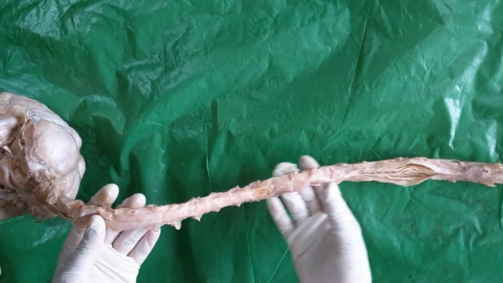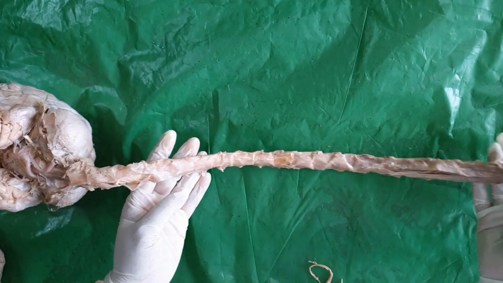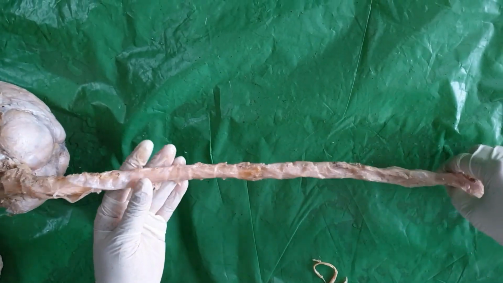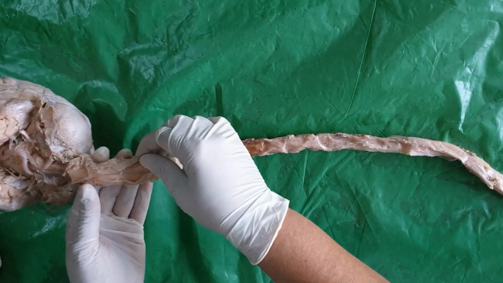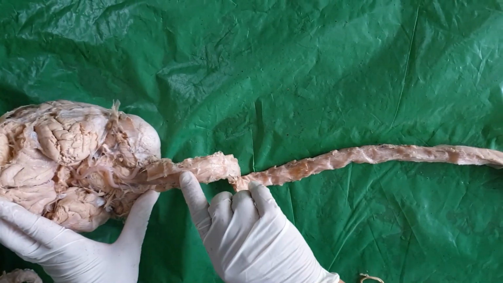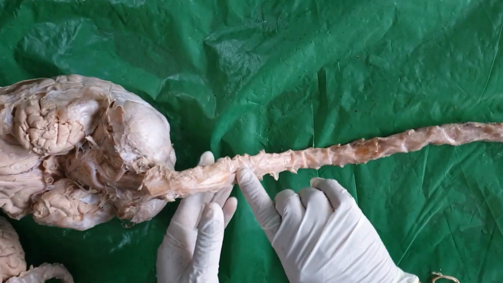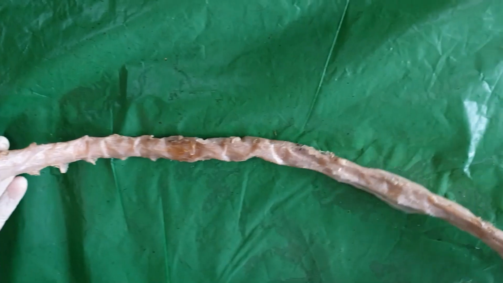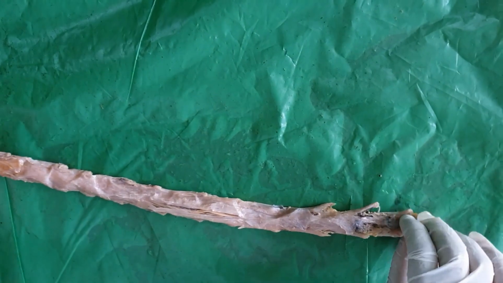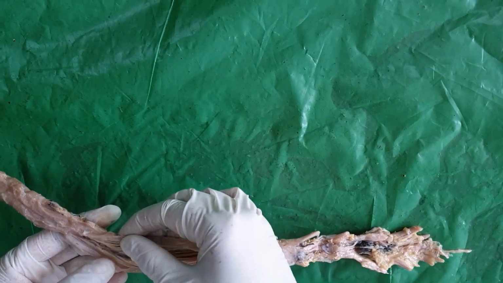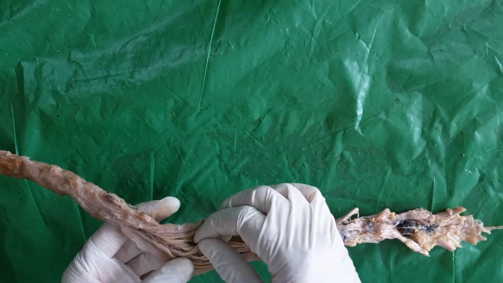Here we can see the spinal cord and its coverings. This is the dura mater. The spinal cord is the continuation of the medulla oblongata, continuing all the way down from the foramen magnum. It ends as a dilatation called the conus medullaris.